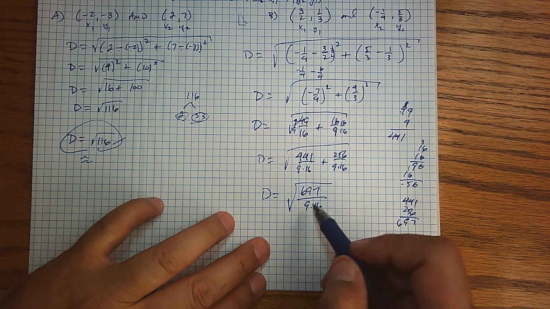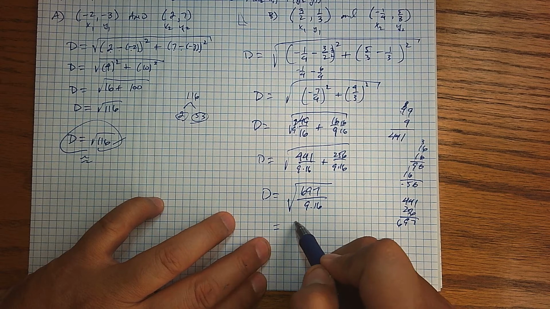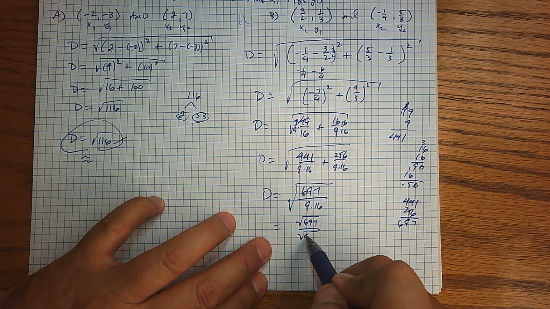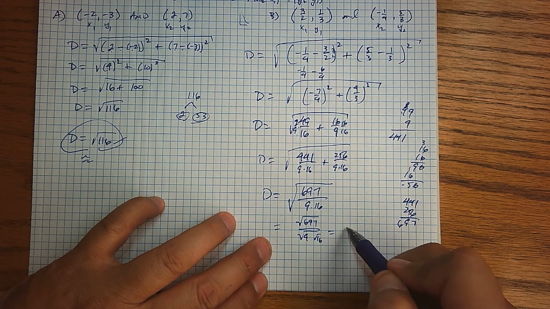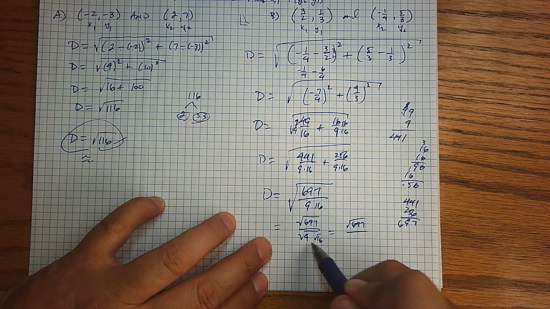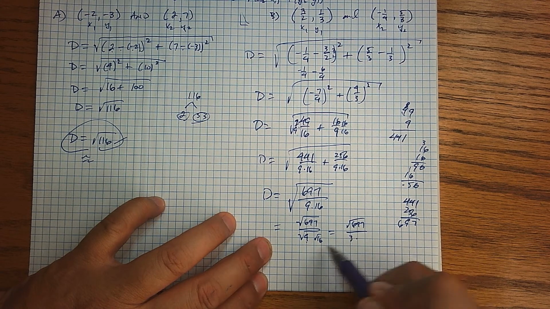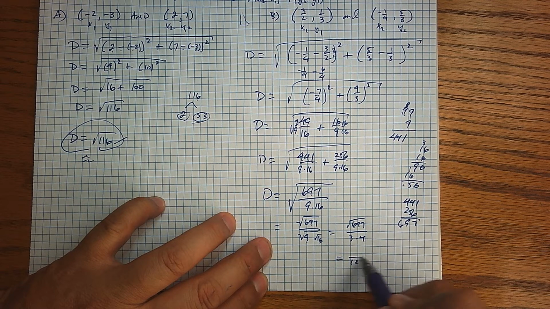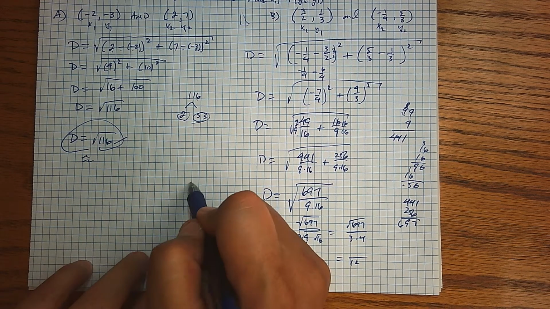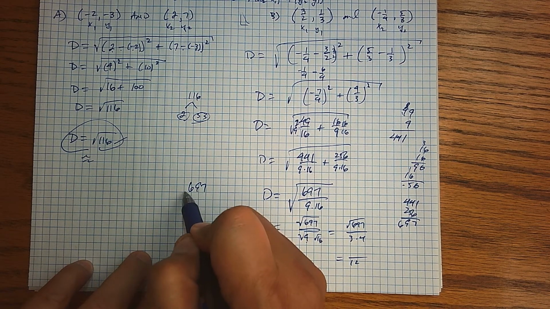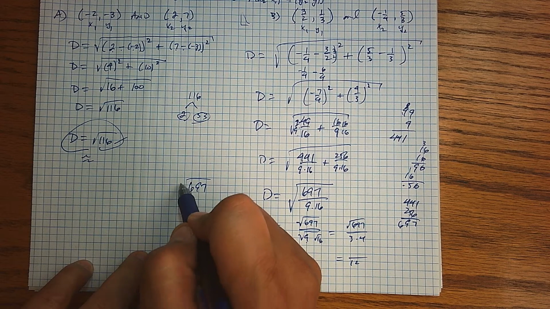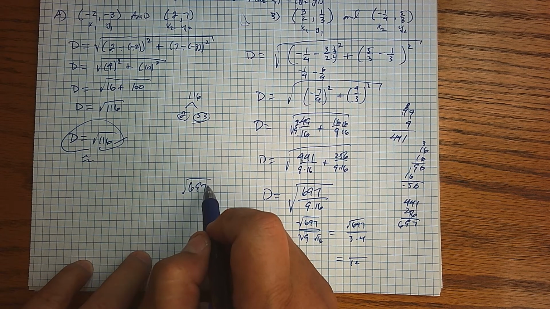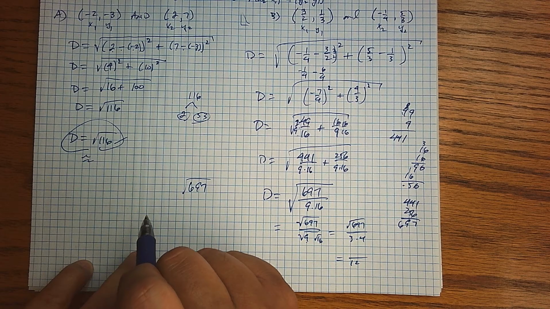I believe if we break this up, we can consider the square root of 697 all over the square root of 9 times the square root of 16. So I don't know what the square root of 697 is, but I do know the square root of 9 is 3, and the square root of 16 is 4. So I know for a fact we have a 12, but the 697, I believe a 3 goes in. Nope, 3 doesn't go in there. I don't get anything really nice.